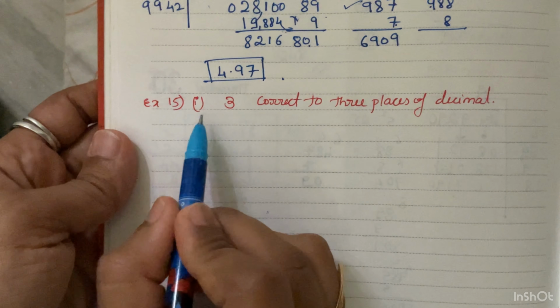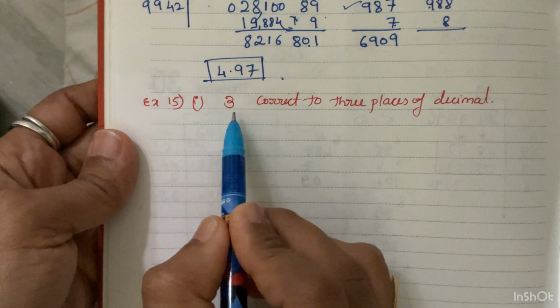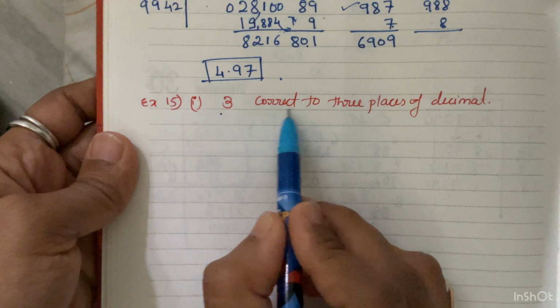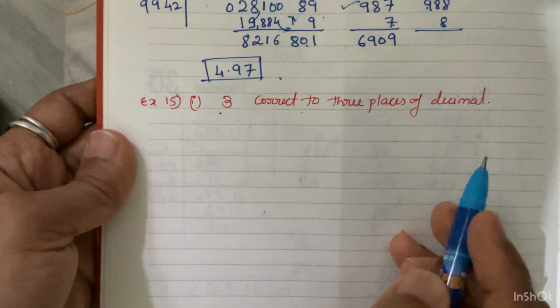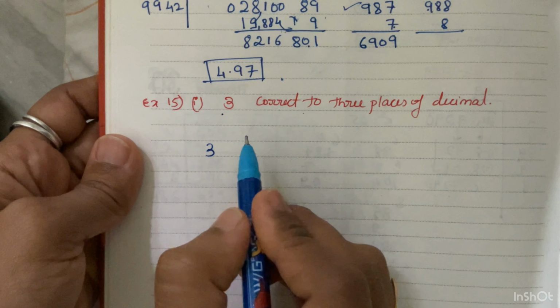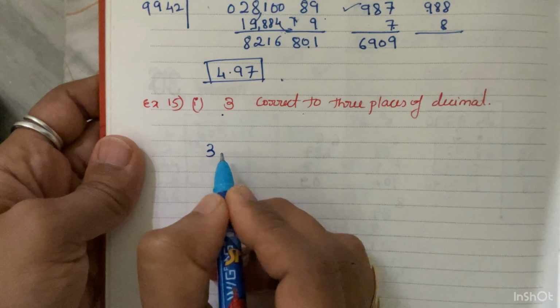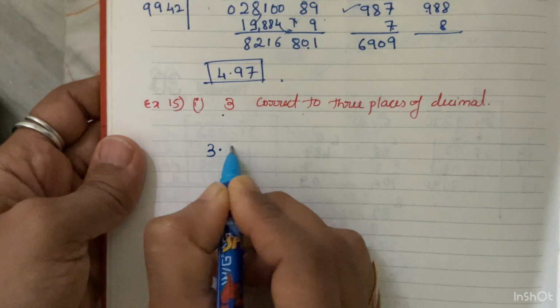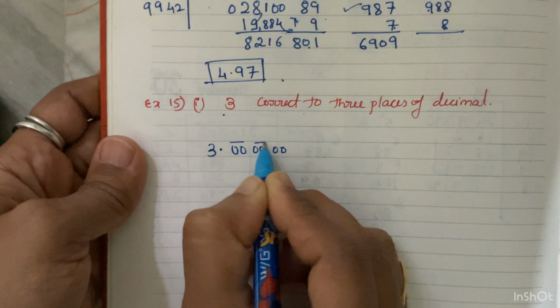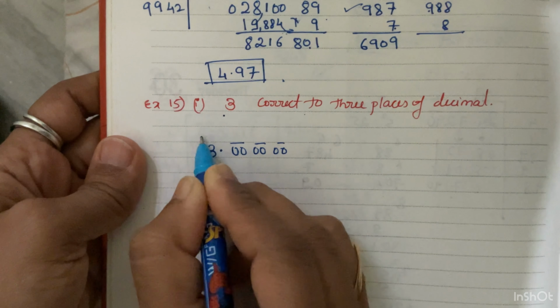Example number 15, in that we have two questions. The first one is to find the square root of 3 by the division method only, correct to 3 places of decimal. Okay, now let's start doing this 3. Correct to 3 decimal places, so I'm just writing here 0.000000. Let's make it into pairs. Okay, now start doing the division.